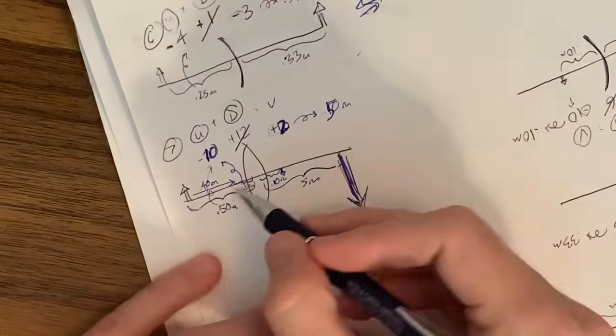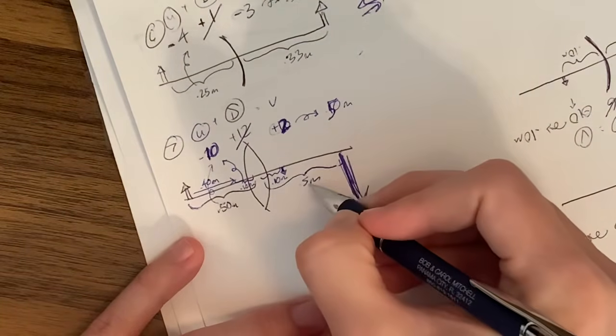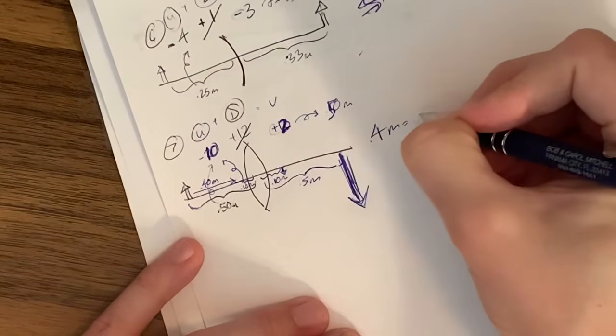Okay, so the question was, how far did the image move? Well, it went from 0.1 meters to 0.5 meters. The difference is 0.4 meters or 40 centimeters. Easy peasy. Woo, that was rough, but we made it.